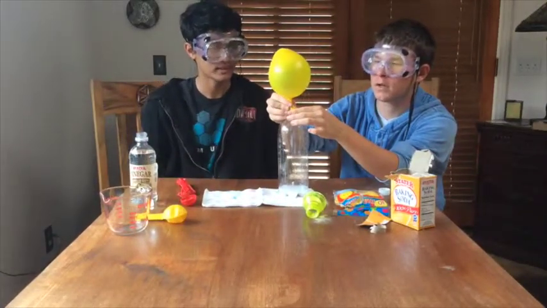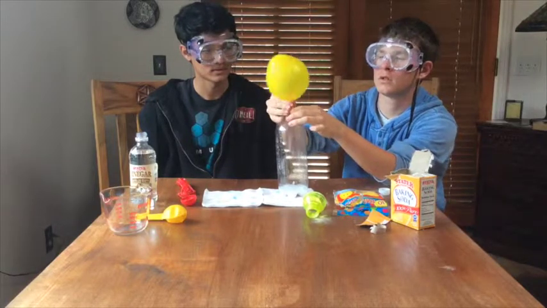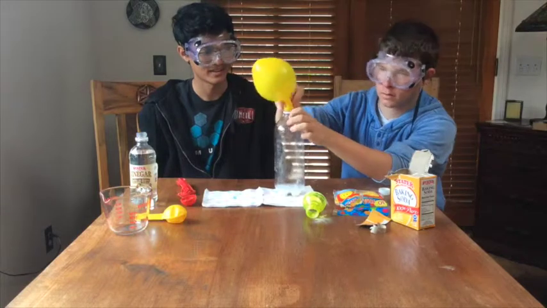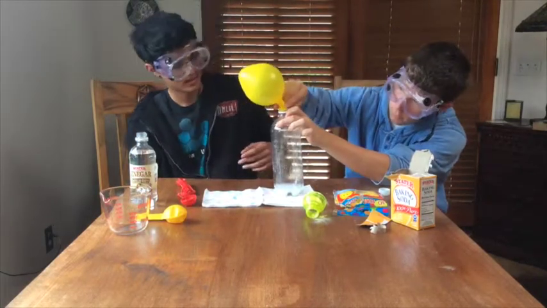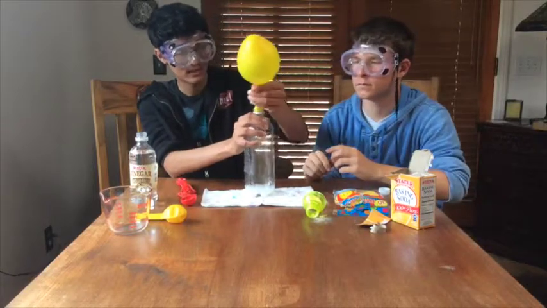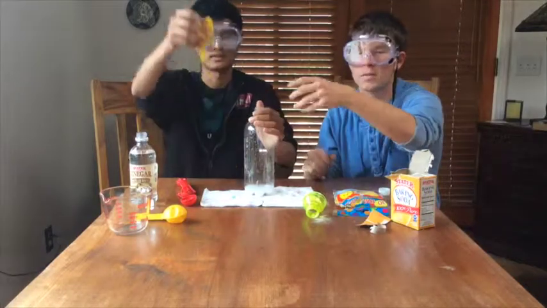Okay, so now when you're done, carefully remove the balloon from the bottle if it allows you. First, you want to try? Yeah. It's stuck on there. There we go. See? And all the carbon dioxide is now up.